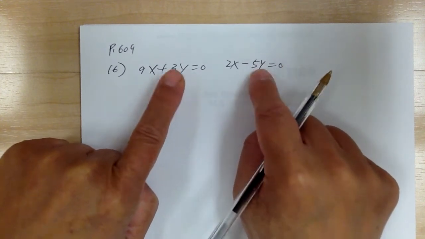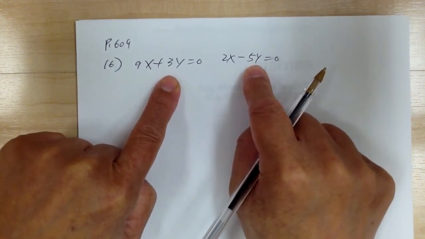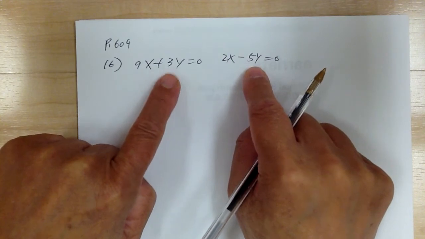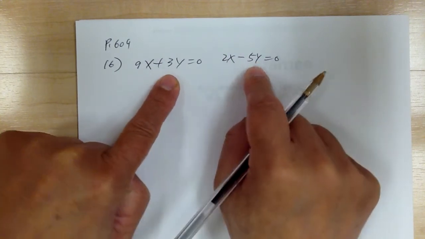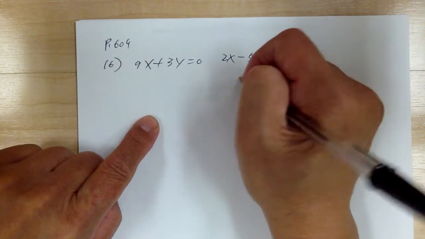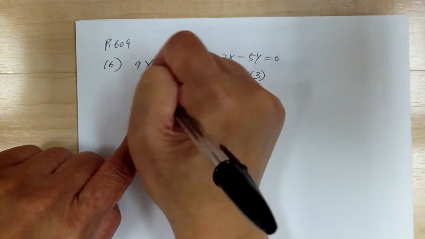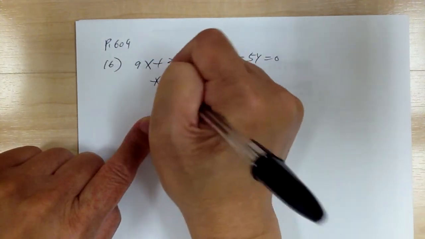And the 3 and 5, the common multiple is 15. So I need to get to 15 and negative 15. So a lot of times you just go and crisscross the numbers. So I need to multiply this by 3 and multiply this by 5.